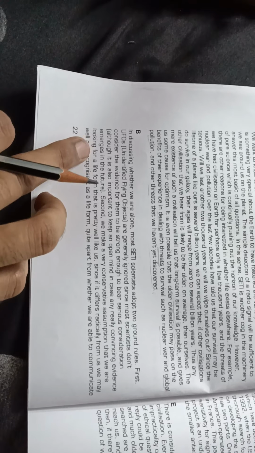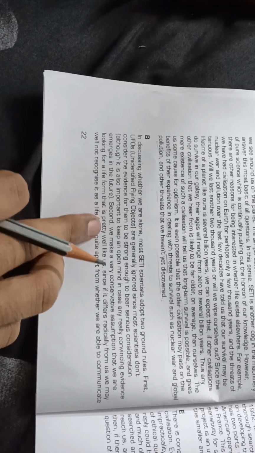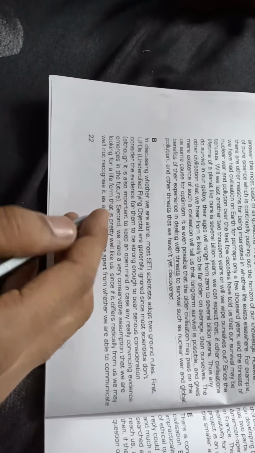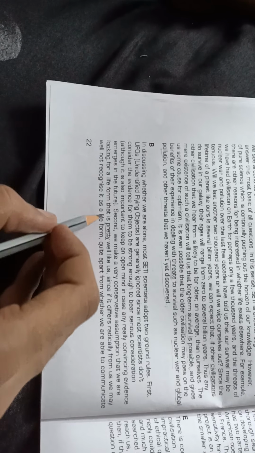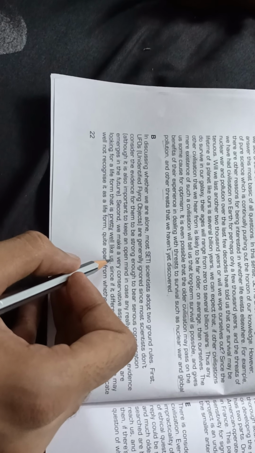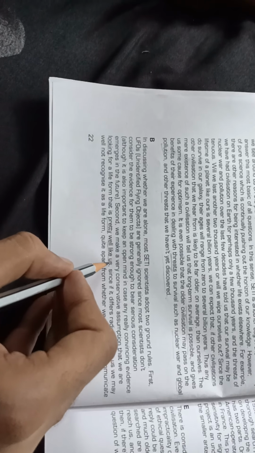So we are looking for a life form that is pretty well like us, which means resemble, and pretty well means in many ways. The question was: the scientists are trying to find a life form that resembles humans in many ways. So looking for a life form that is pretty well like us, to resemble us, the answer is true in this case.